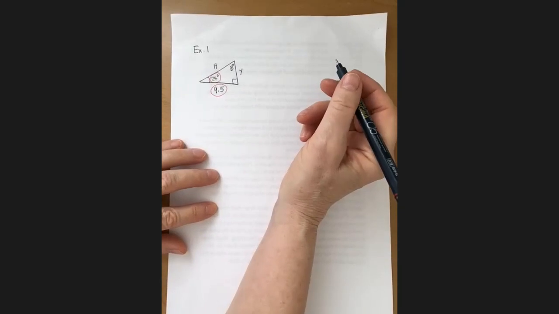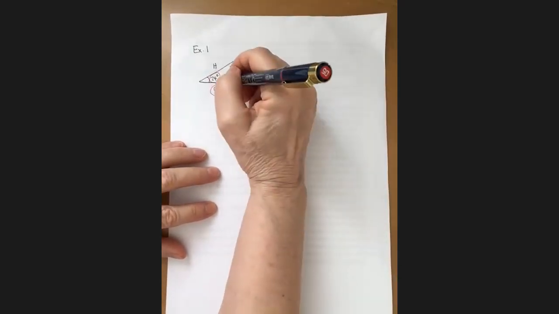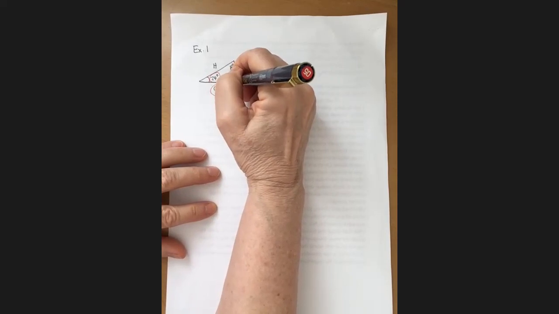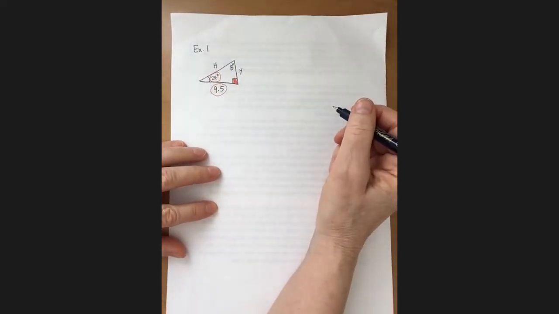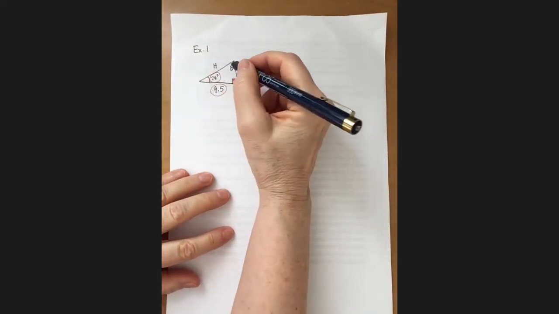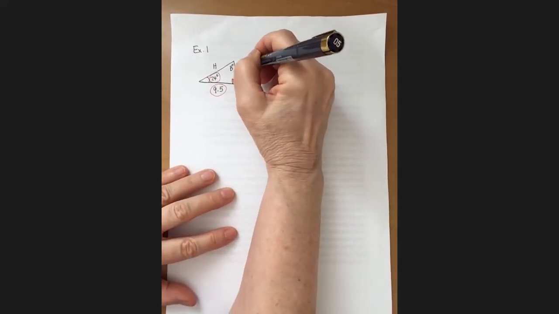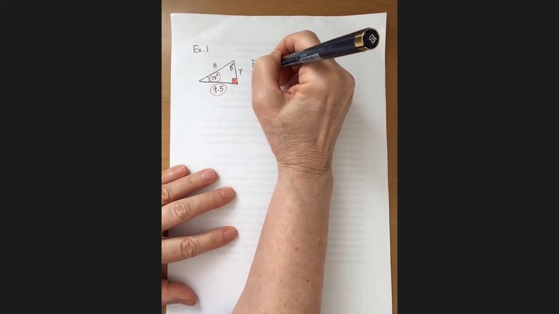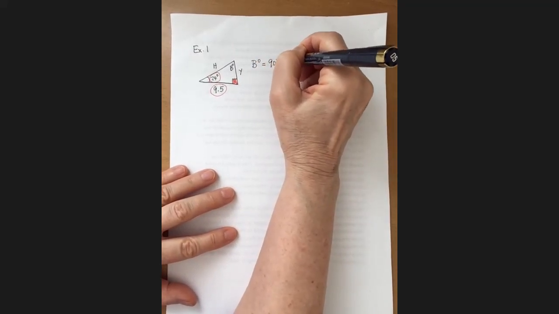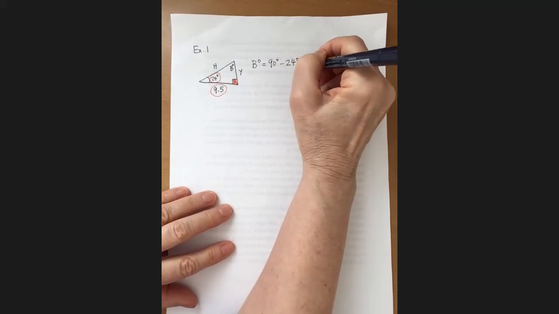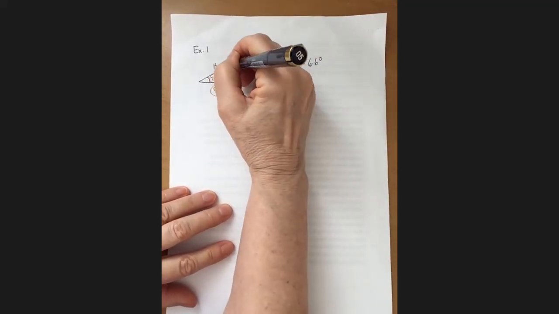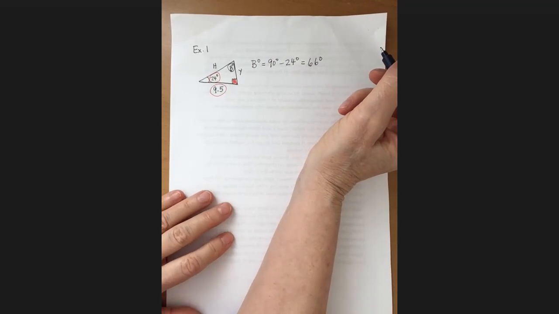Now, it may look like we've only been given two parts, but it's a right triangle, so the third part of a right triangle is always going to be the right angle. So to start out with, we need to find the measure of that third angle. We know that the sum of the internal angles is 180. We can already subtract off 90. So the value of B is going to be 90 degrees minus 24 degrees, which turns out to be 66 degrees. So one part down, two to go.